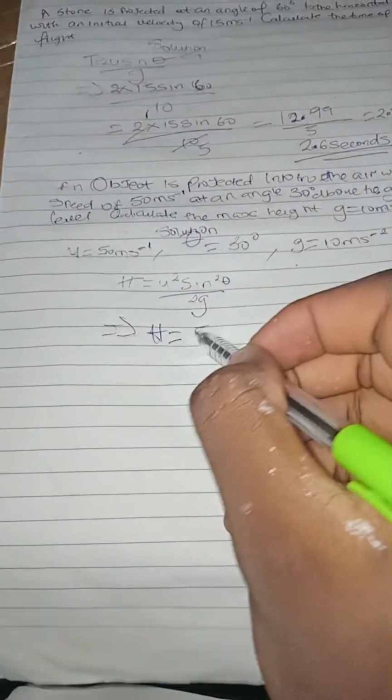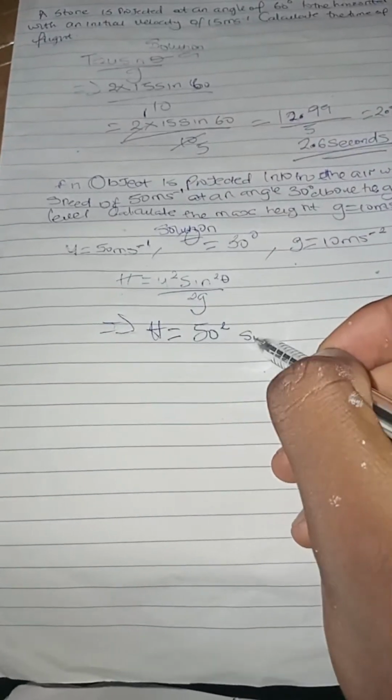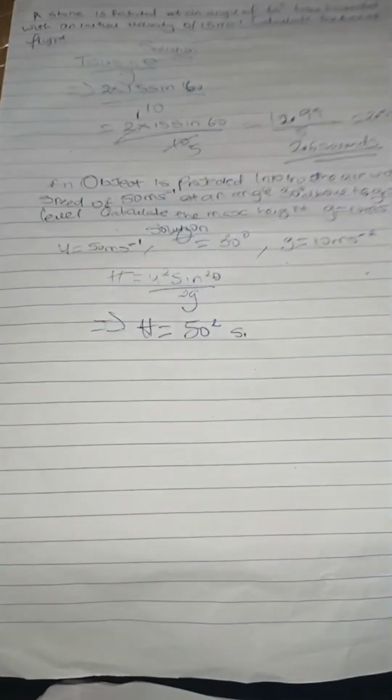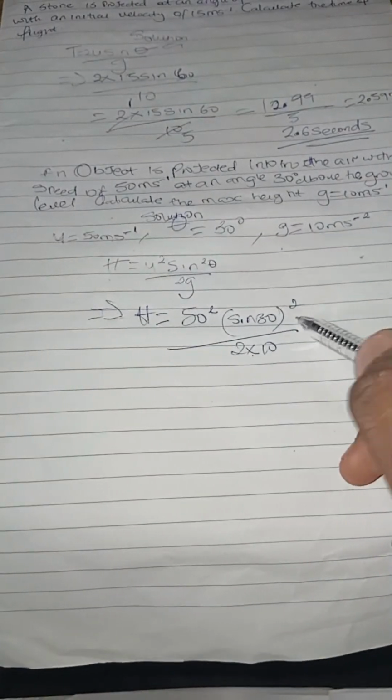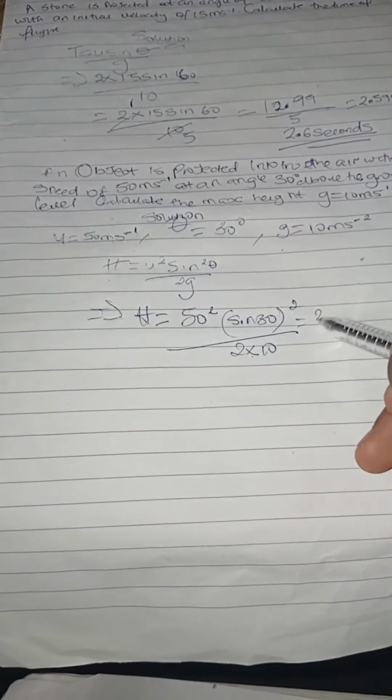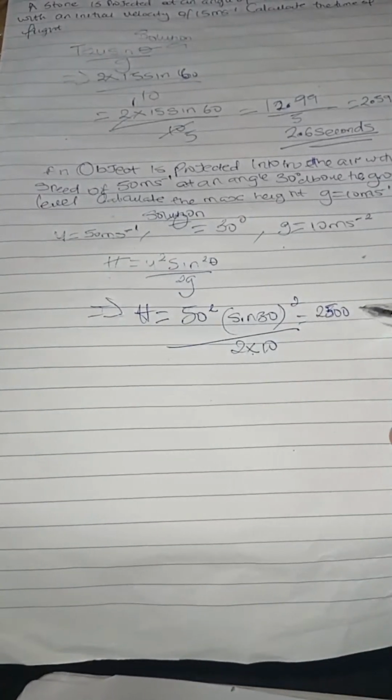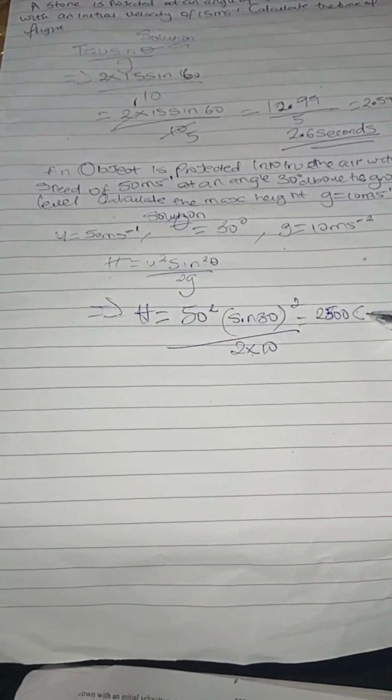H, which is height, is equal to u squared, that's 50 squared, times sine squared theta, that's sine 30 degrees squared, divided by 2 times 10. Then we have 2500, that's 50 squared, times sine 30 degrees squared, which is 0.5 squared.